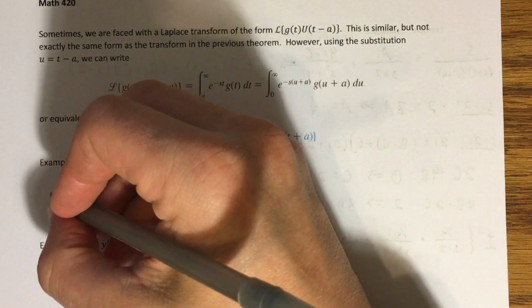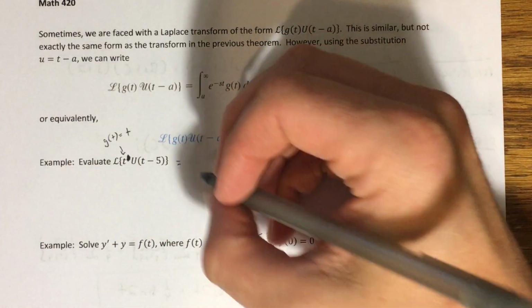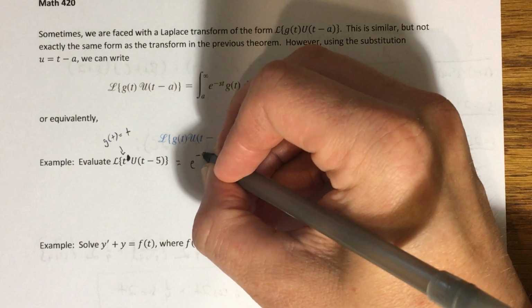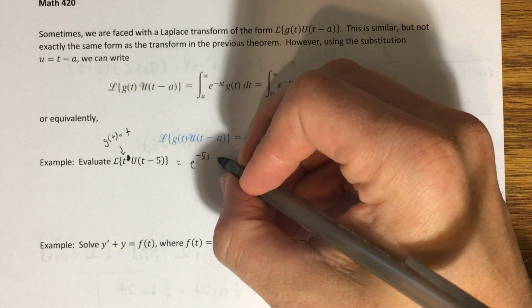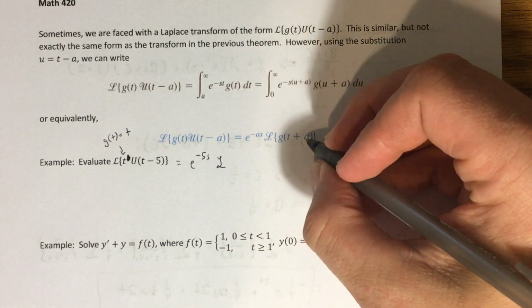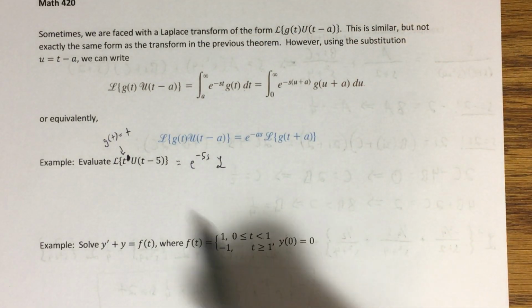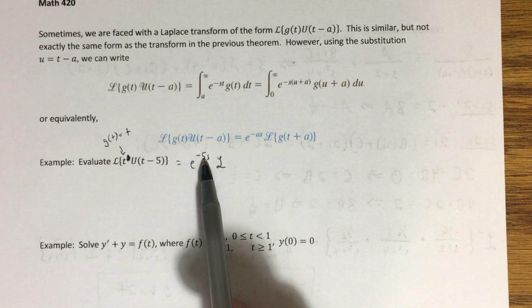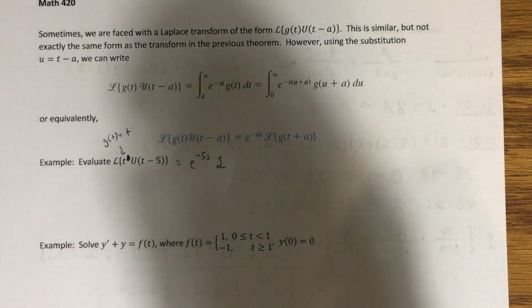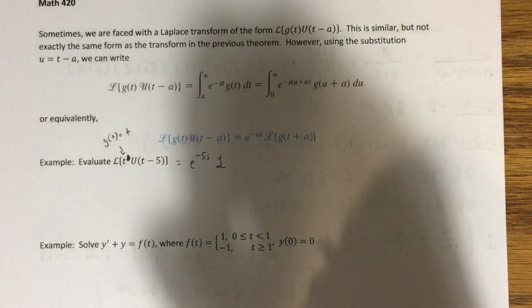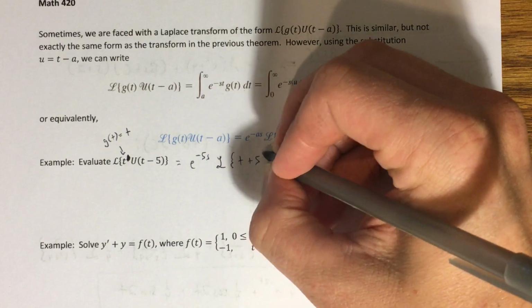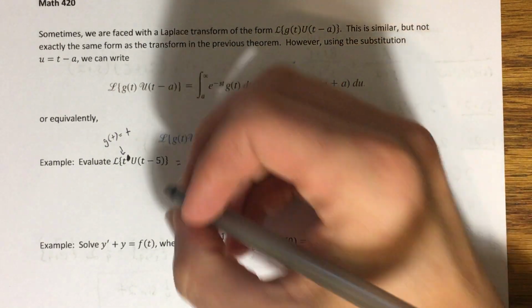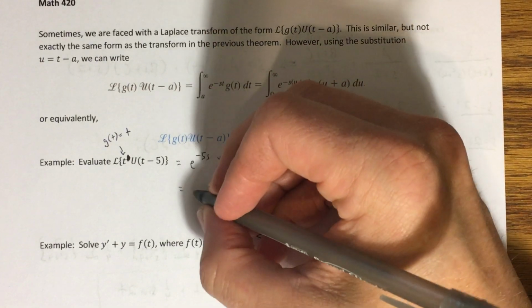So this would be equal to e to the negative 5s times the Laplace transform of g of t plus a, where a, again, is 5. So if g of t equals t, then g of t plus 5 is literally just t plus 5. We can, as usual, split that up.